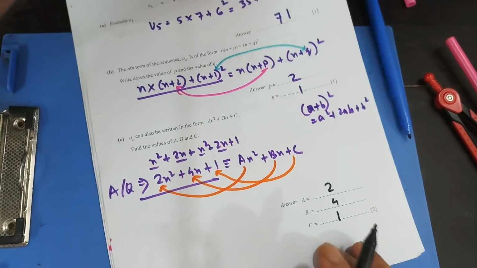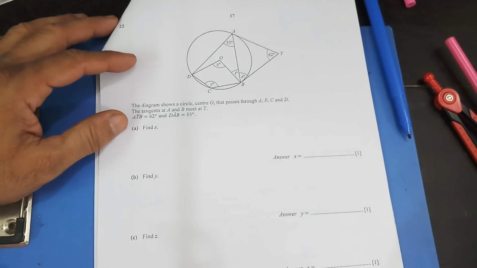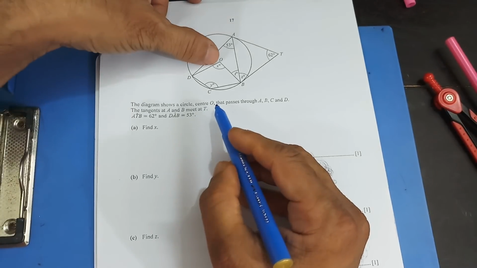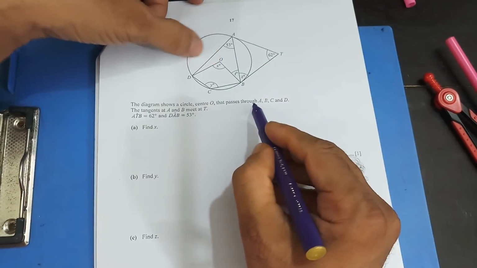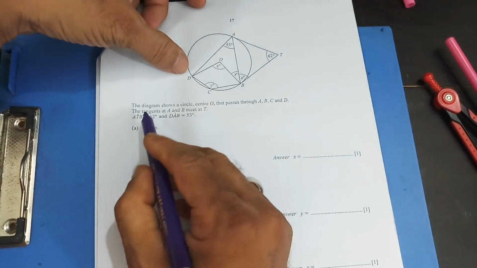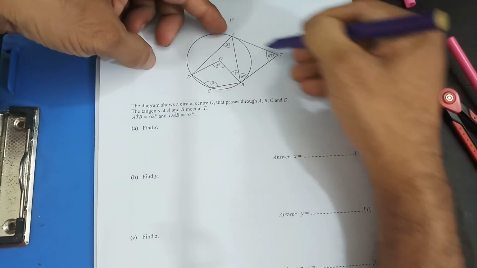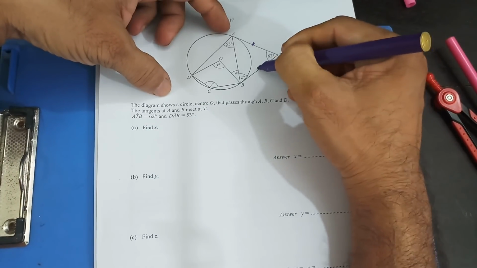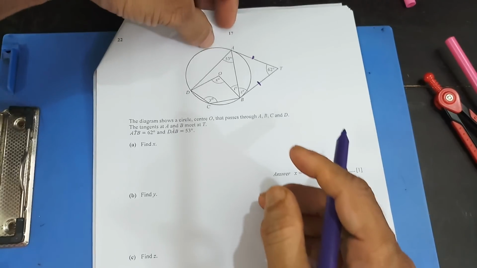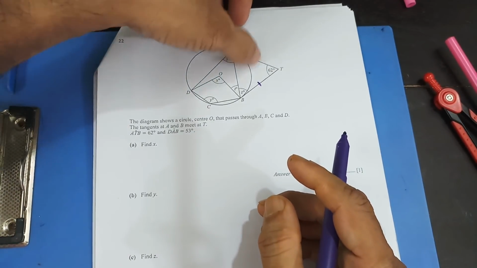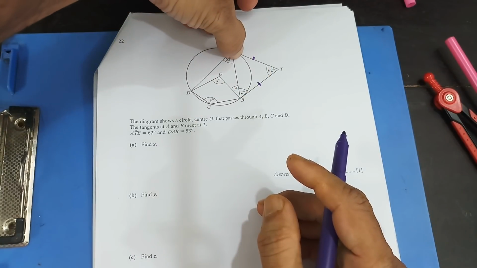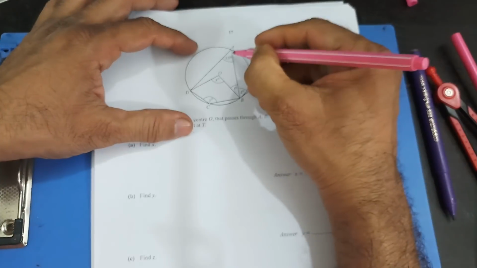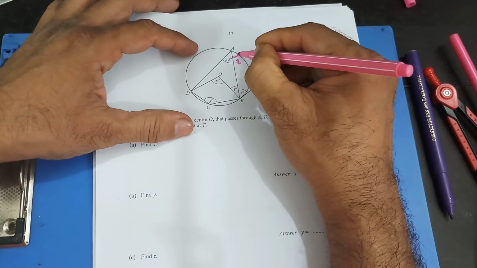Okay, so that's done. Now we are coming to this particular question, circle theorem. The diagram shows a circle with center O, and it passes through the points A, B, C, D. The tangent at A, so this is a tangent, and B, when these are like that, these two are equal. You should know these properties. When the tangents are like that, these two are equal, that means it's an isosceles triangle, and this angle equals this angle. So let me write down that this is Z, so that's going to be Z as well.